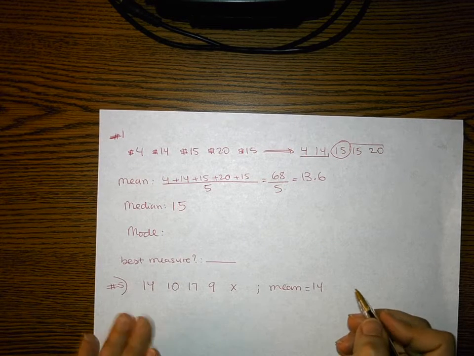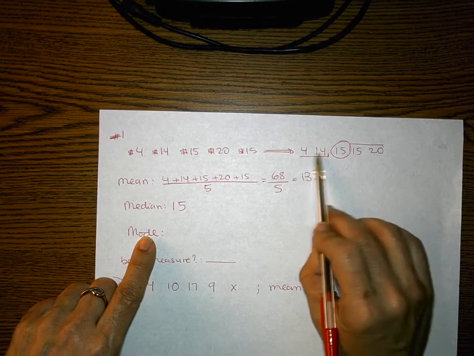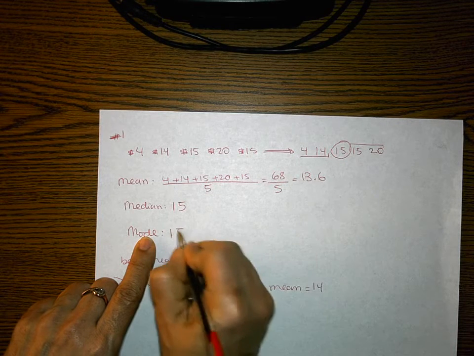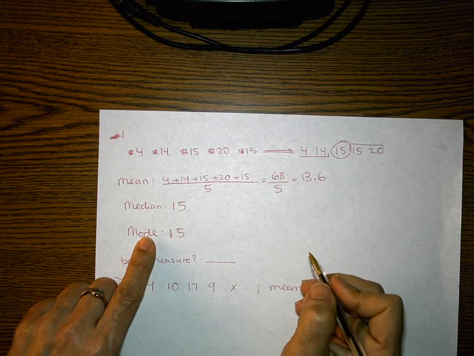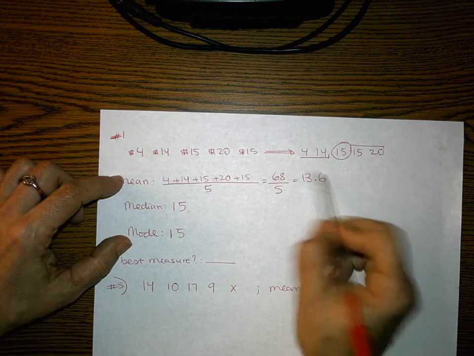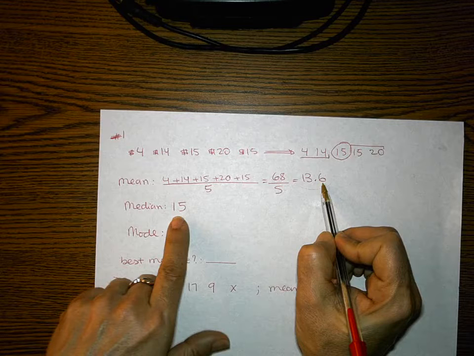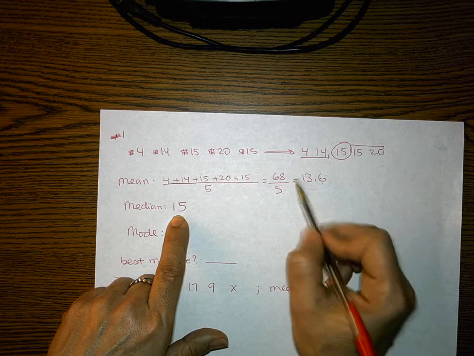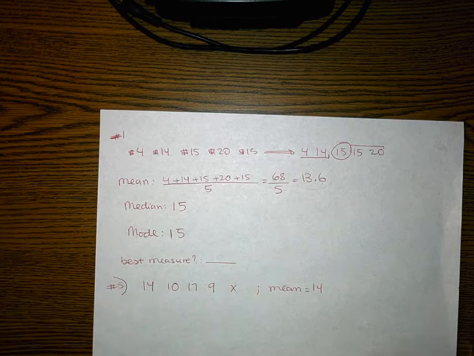The mode is the one that happens the most. And we can see that the one that happens the most was 15. So the mode would be 15. It happened twice. So that is how you find the mean, median, and mode. Look at how the mean is kind of close to the median. Okay, there usually are. The mean, the average, and the median are usually kind of close to each other. Sometimes they happen to be so close, it's almost the same.